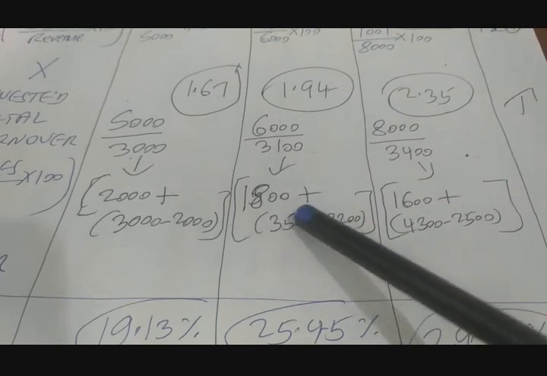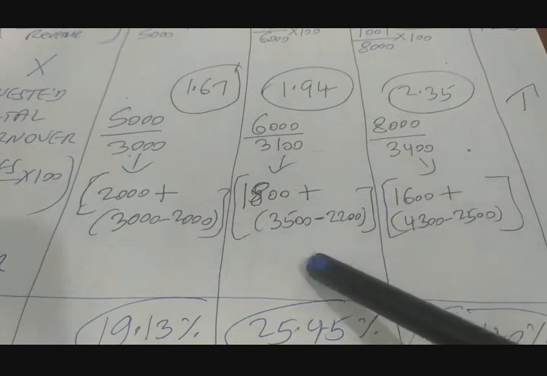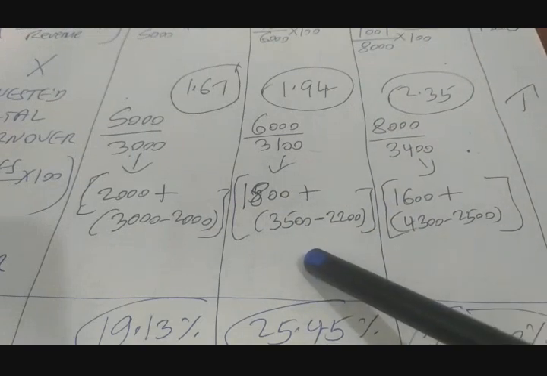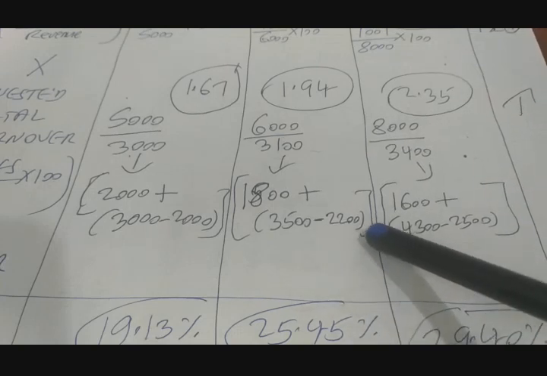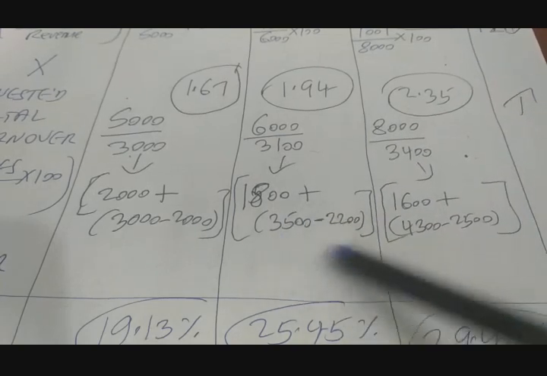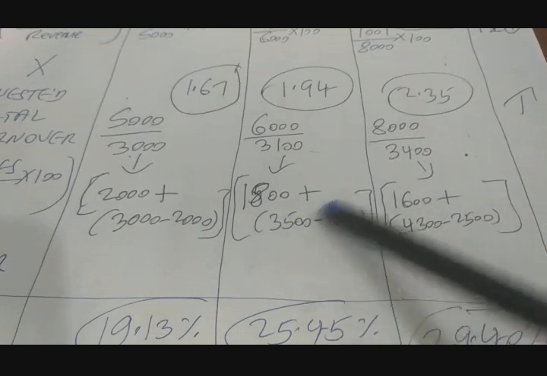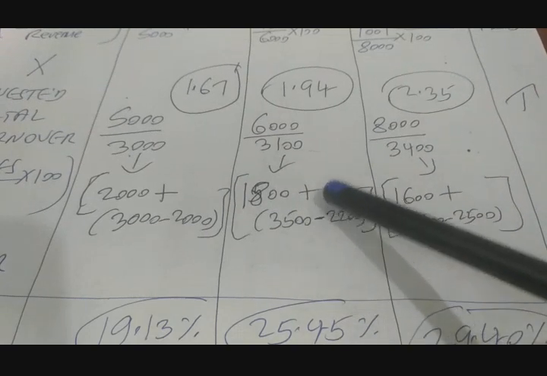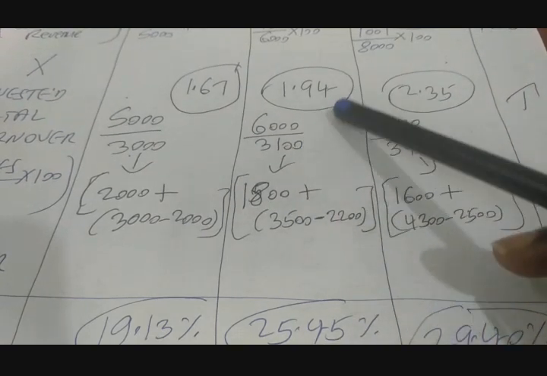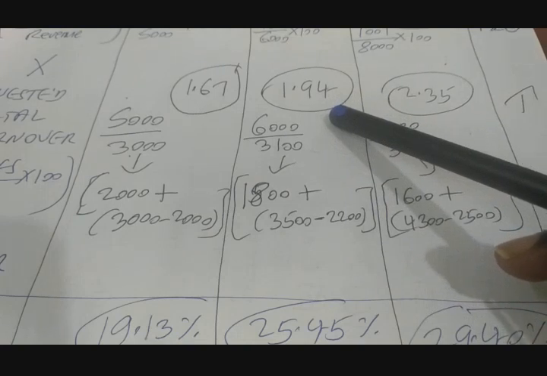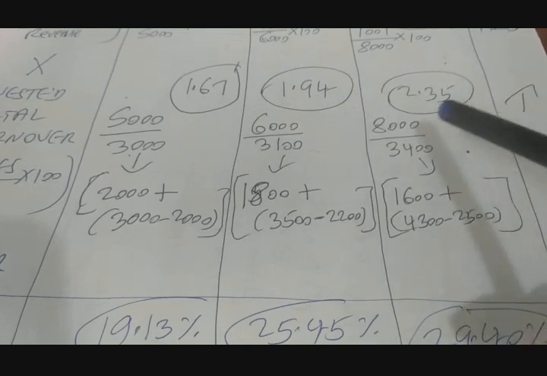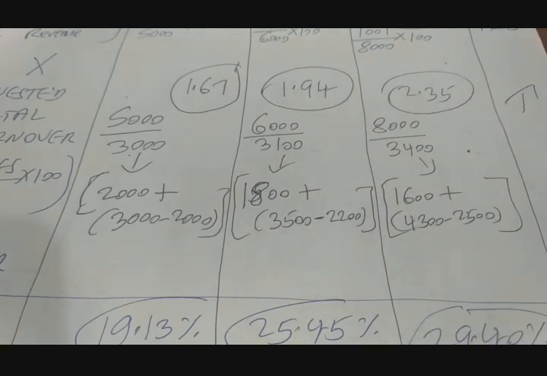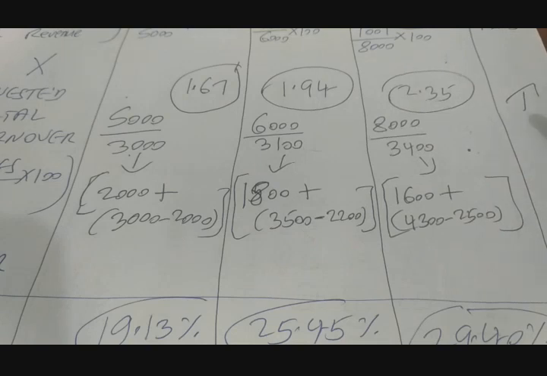So it is 1,800, that is your net fixed asset, plus the difference between current assets and current liability, 3,500 minus 2,200. So that is your net working capital, or your working capital requirement. So that gives us 3,100. So that means we are getting invested capital turnover of 1.94. For the next year we are getting 2.35. So what you observe here is a wonderful thing. Actually the number is going up year after year.